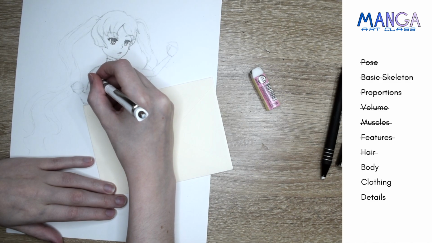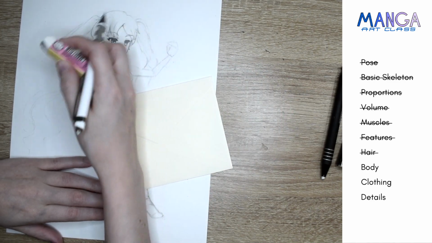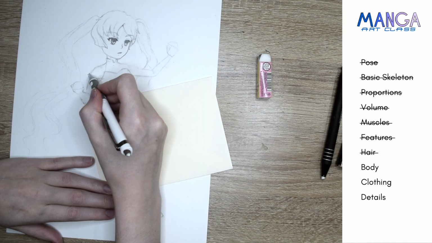So we're just going to do the basic shapes of what we want, our sleeves, the body of the clothing, and whatnot, or whatever outfit we're doing.